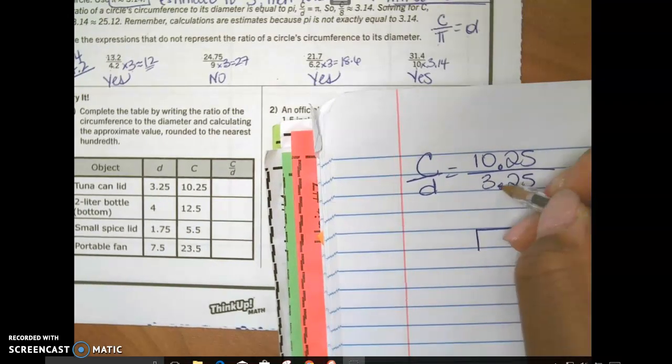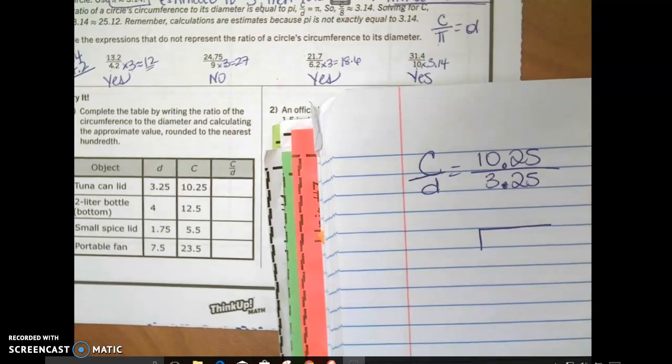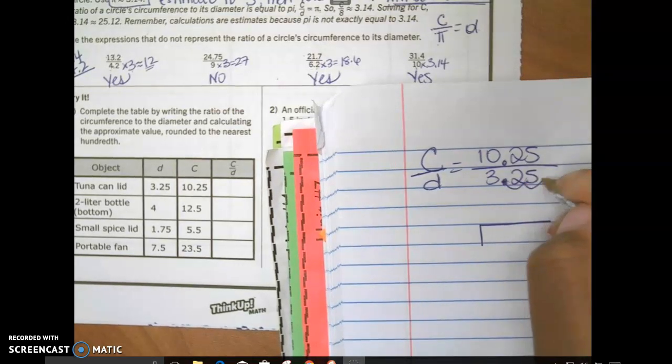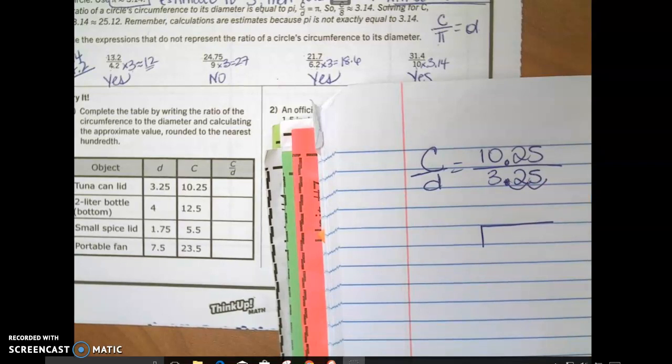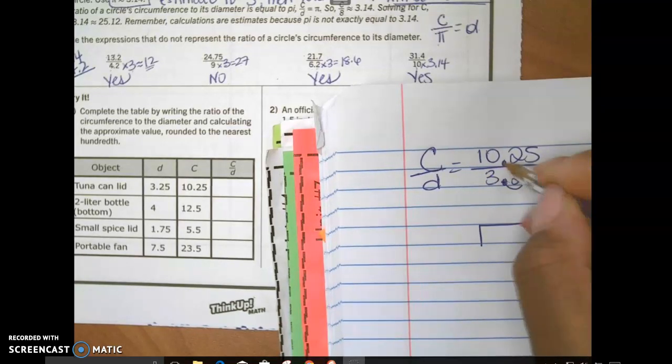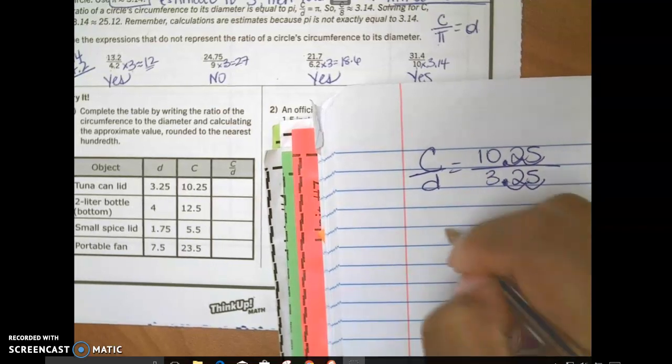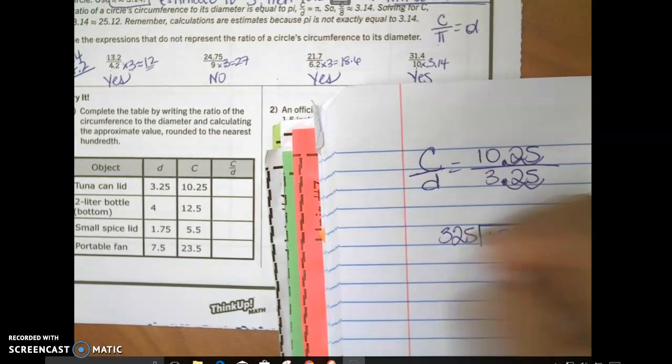Can I have this decimal down here? Nope. How many times do I need to move it? In which direction? 2 times to the right. 1, 2. Whatever I do to the bottom, I do to the top. This is now 1,025 divided by 325.